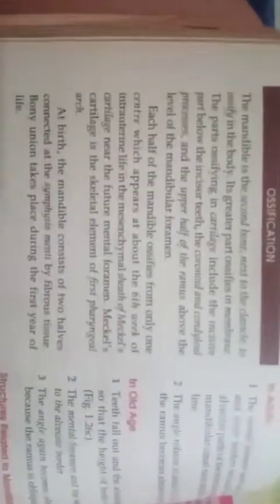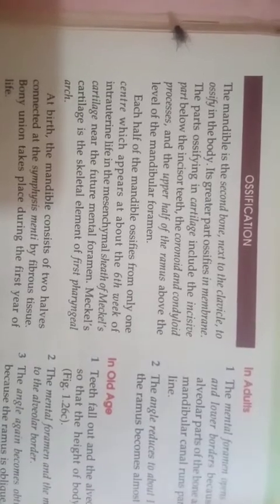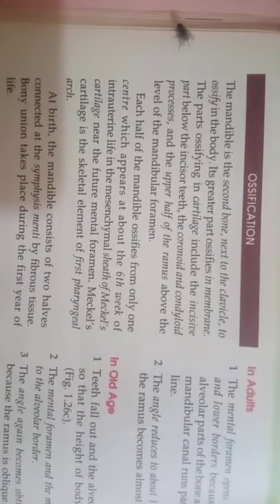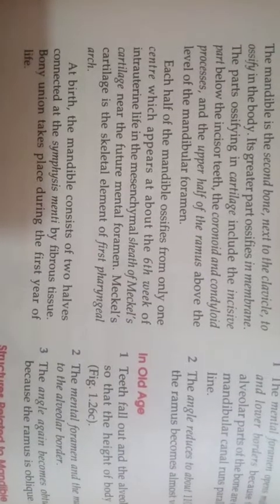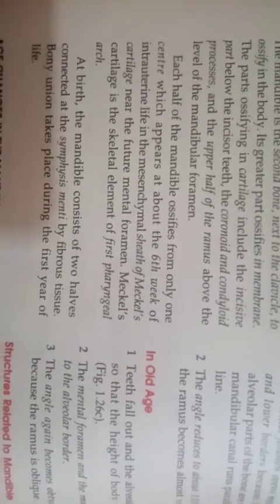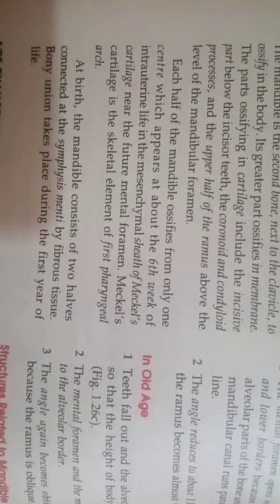So start with the ossification. When we talk about ossification, the mandible is the second bone, next to the clavicle, to ossify in the body. The greater part ossifies in membrane. The parts ossified in cartilage include the incisive part below the incisor teeth, the coronoid and condylar processes, and the upper half of the ramus above the level of the mandibular foramen.